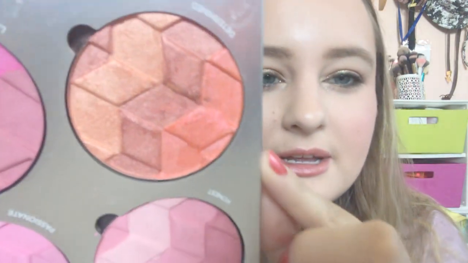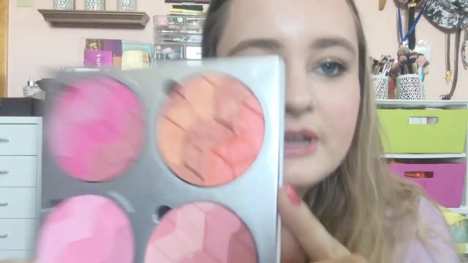So these are nice because you can swirl all the colors together or just pick a side. And yeah, they're really powdery though. That is the only thing. Like that one, I don't know if you can tell just from swatching it how much more powdery it's gotten, but it's alright. It's not something that I probably would go out and buy again, but it works okay.